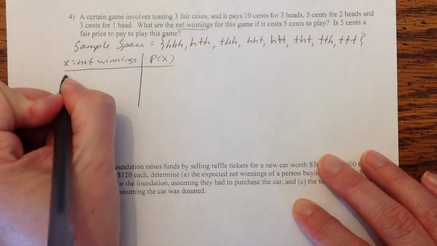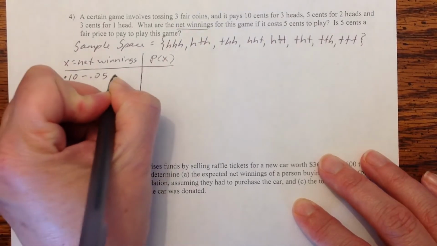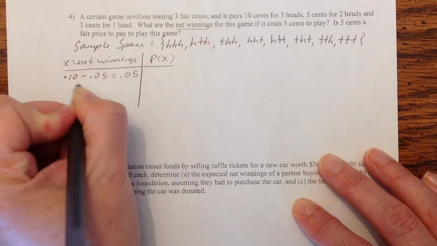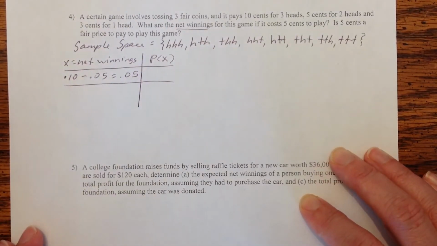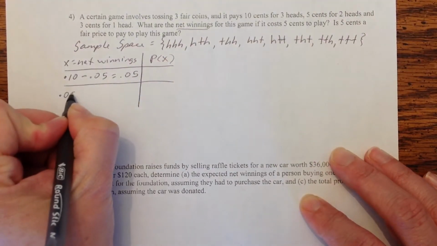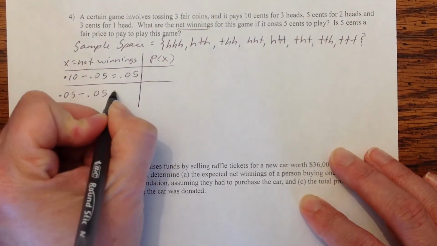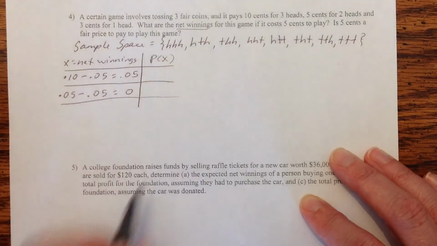So we're going to say 0.10 minus 0.05 could win us 5 cents because we paid 5 cents to play. Another one is 5 cents, so 0.05 minus the 5 cents we paid, so we actually break even. We don't win or lose.